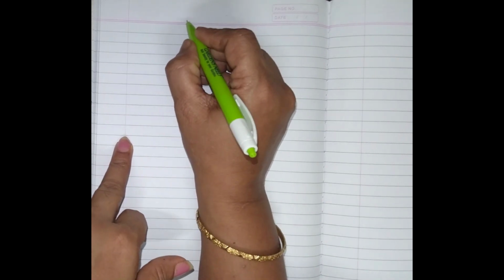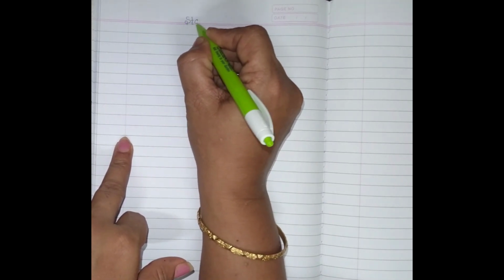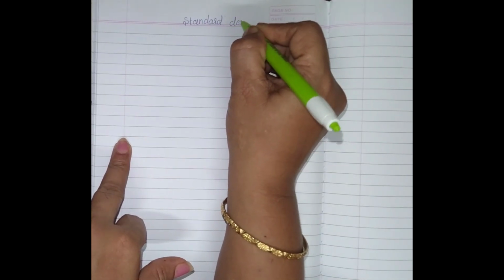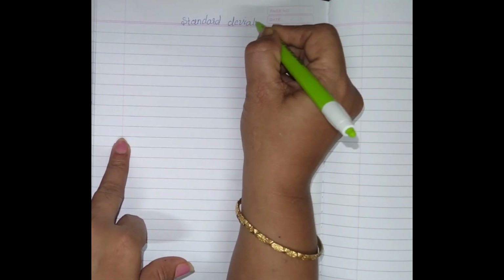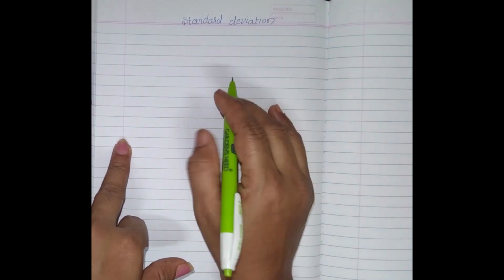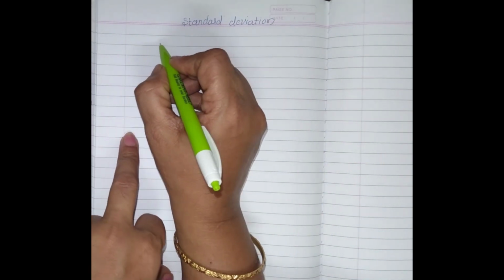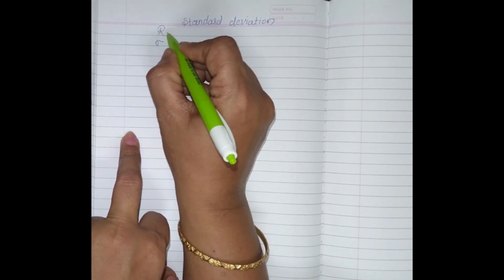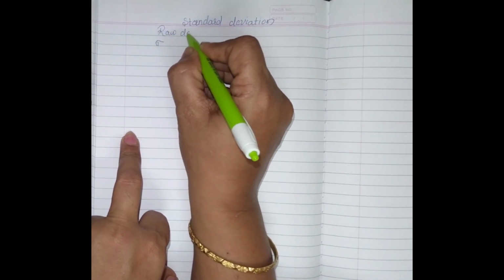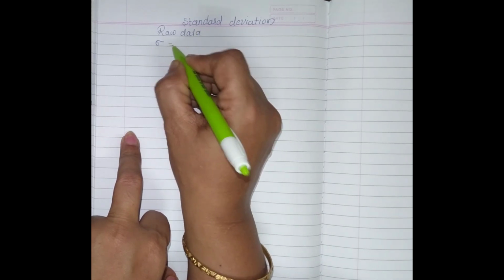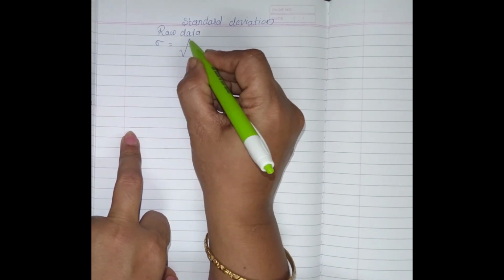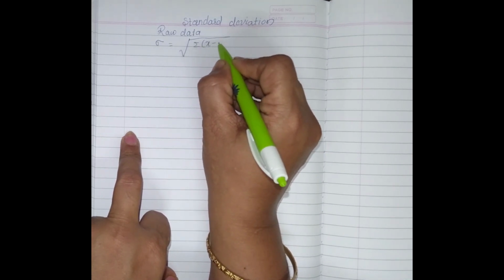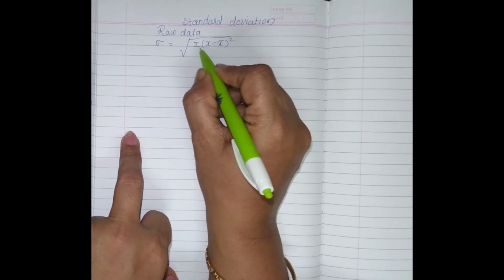The standard deviation is denoted as sigma. For raw data, that is ungrouped data, sigma is equal to the square root of summation of (x minus x bar) whole square divided by n.